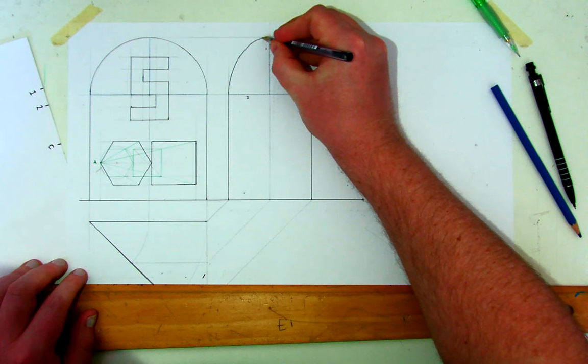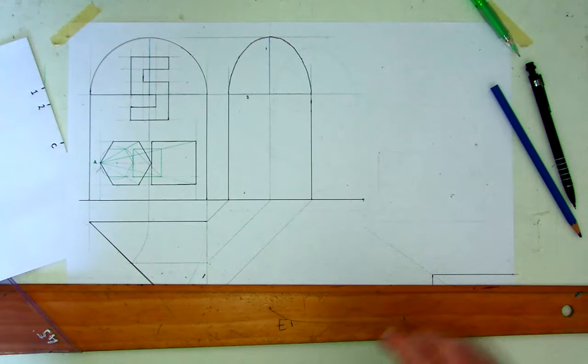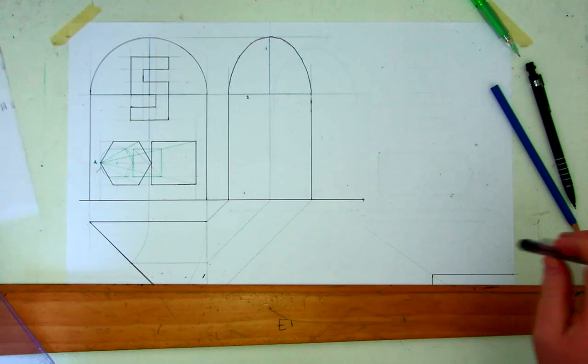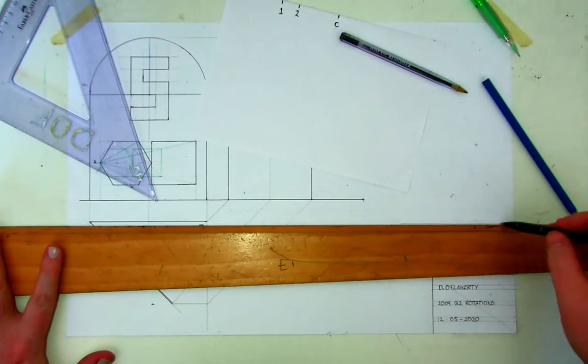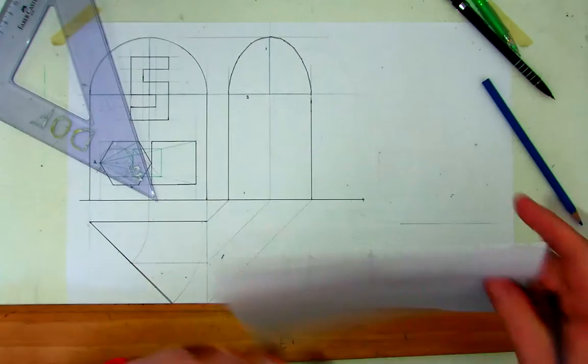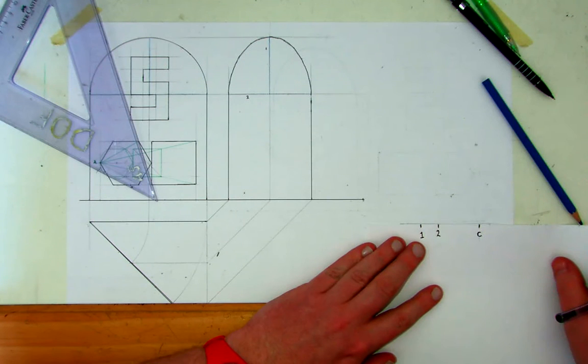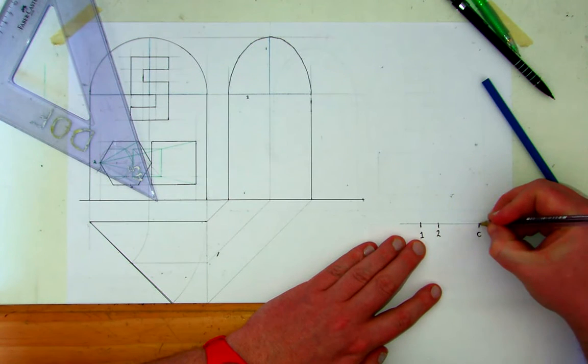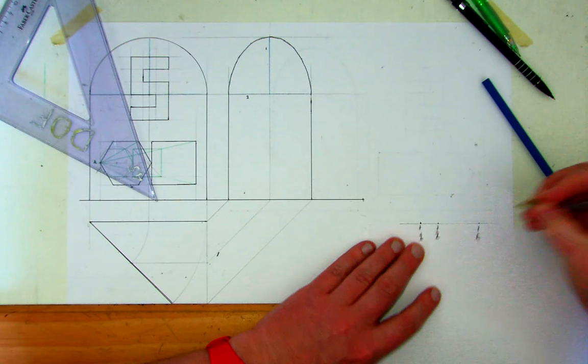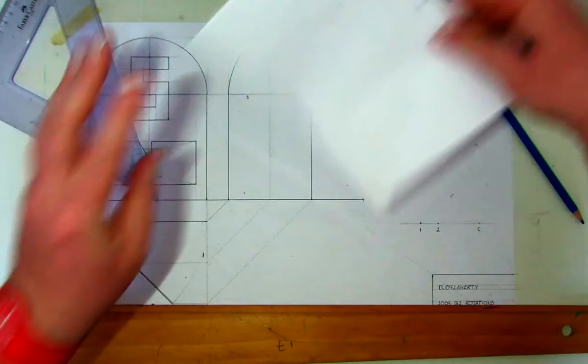And here it points up. There's my curve line there. And the last thing to do, remember, I need to show the examiner that I've used the Trammell method. I just draw a line and mark in the markings I had on my Trammell. So there's 1, 2, C.